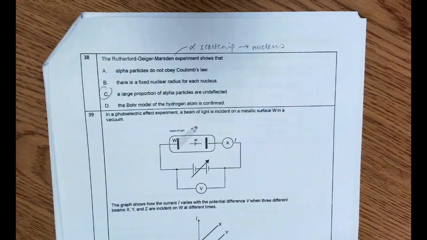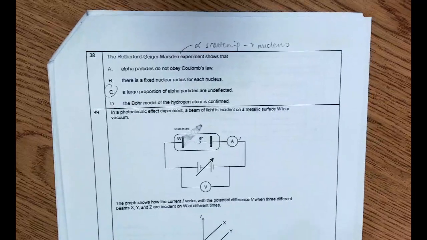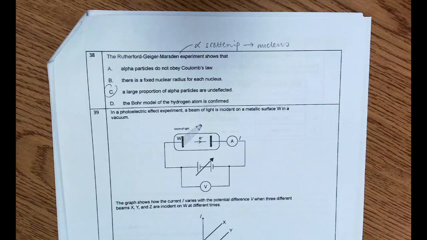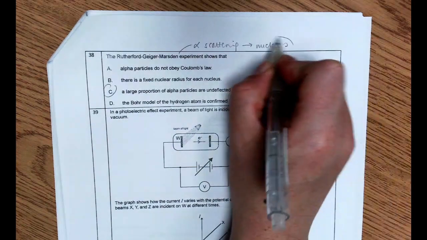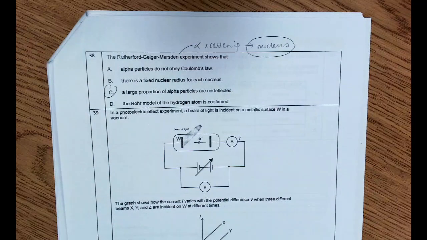38. So Rutherford, Geiger, Marsden, you need to remember that's the alpha particle scattering through gold leaf. We know that that was what gave us evidence for the nuclear model of the atom, and we know that in that case we had most alpha particles going straight through, nothing happening to them.